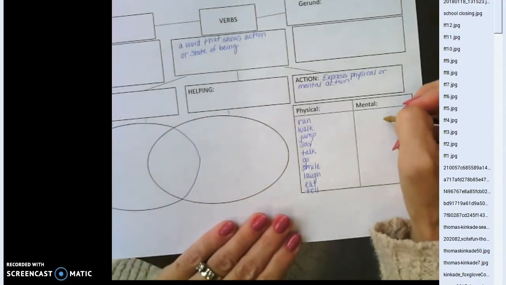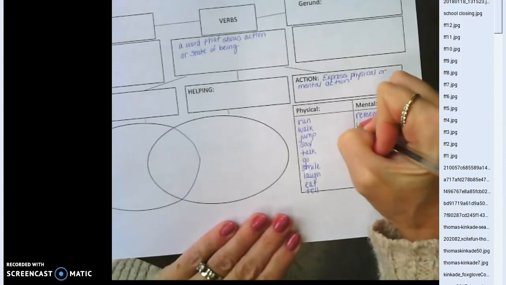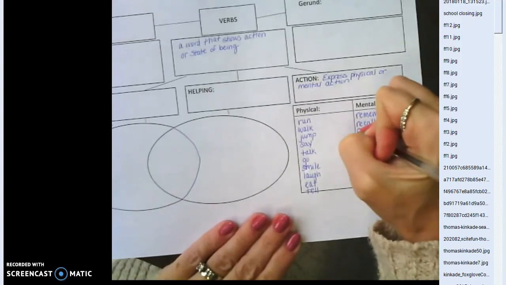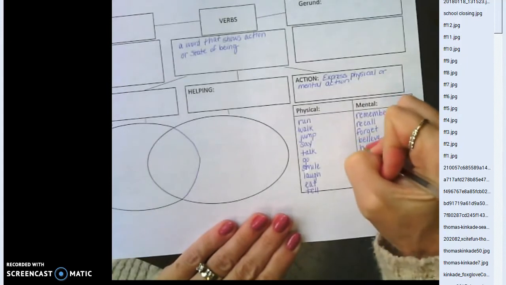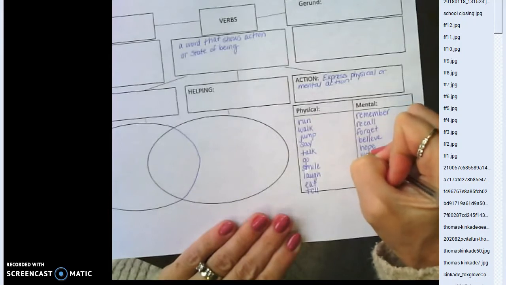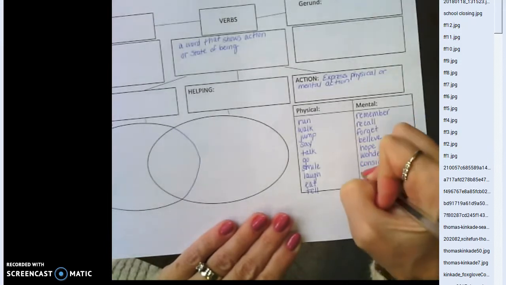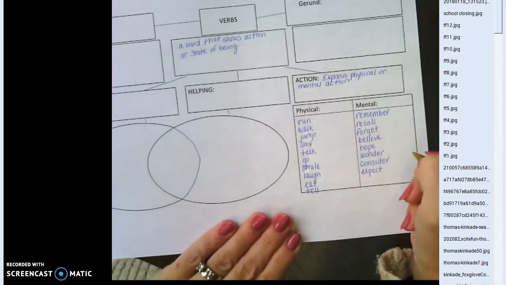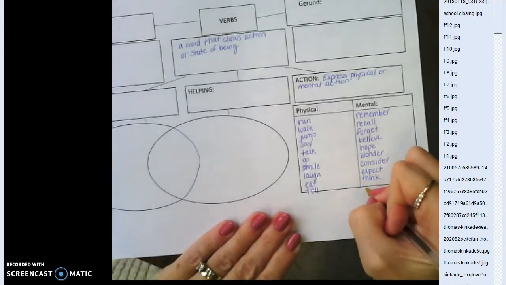Now, mental verbs take place in your head. These are words like remember, recall, forget, believe, hope, wonder, consider, expect, think, understand.